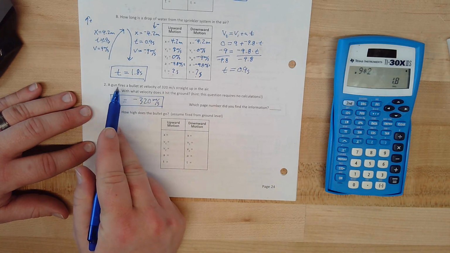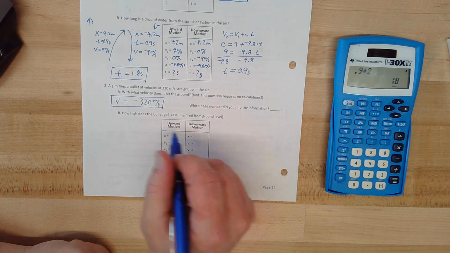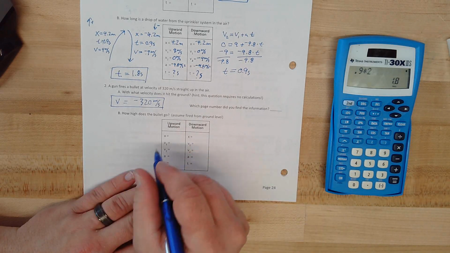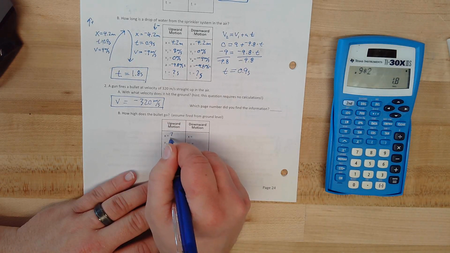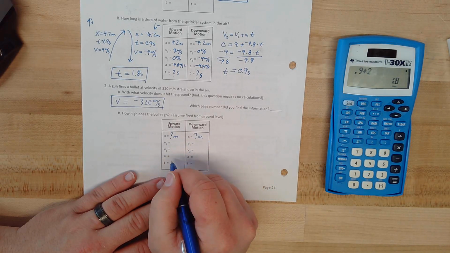Alright, we're referring to the bullet from question number 2, and we want to know how high up does this bullet travel. We're going to assume that somehow it was fired from ground level. Well, I want to know the height, and I could find that on either the way up or the way down.